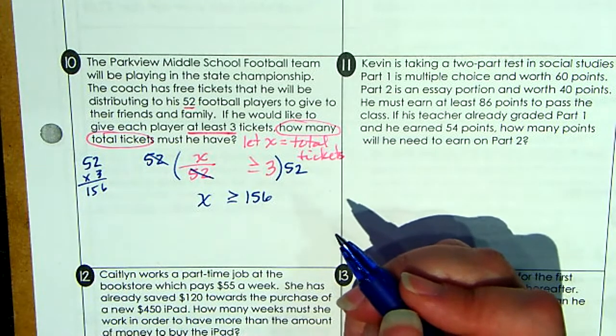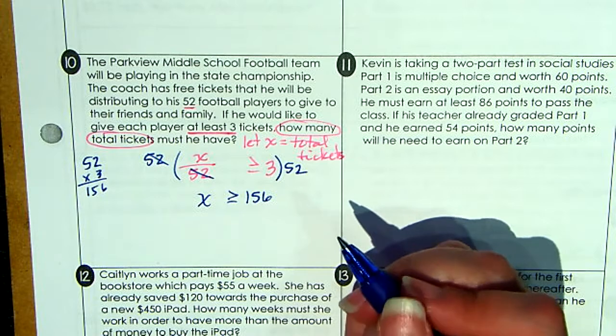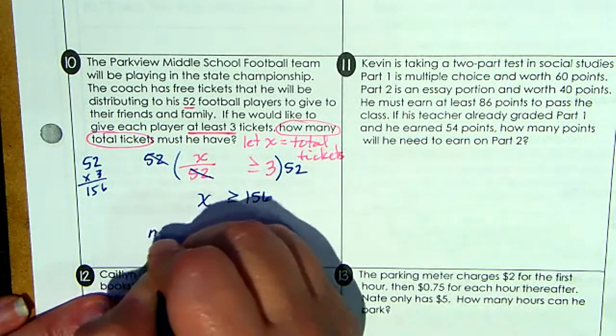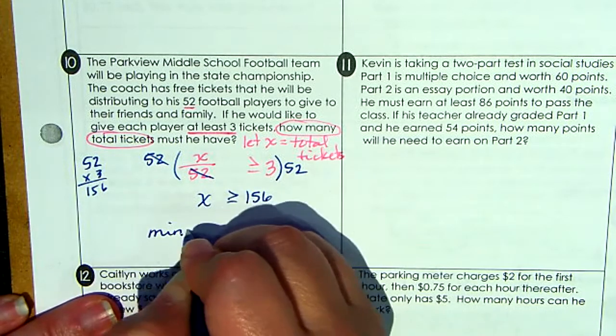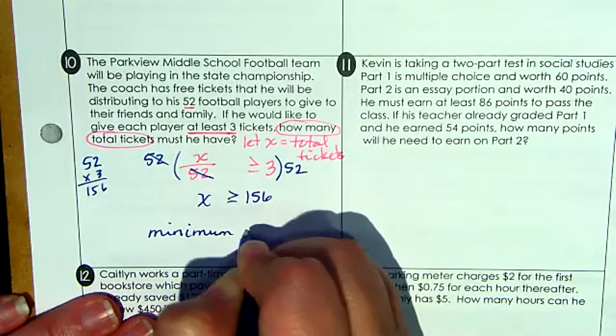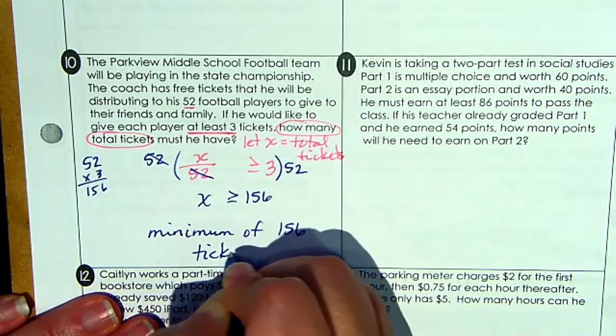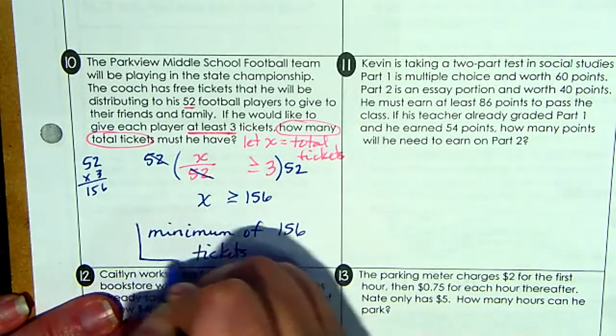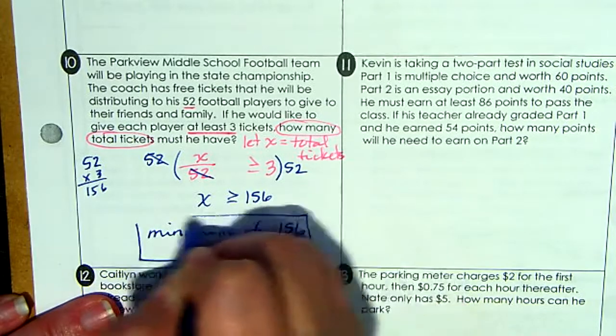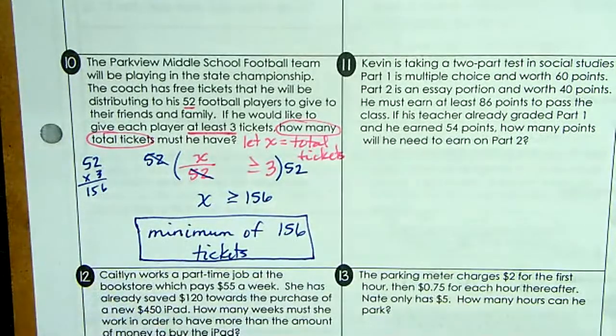Now I've got to talk about what this means. That's the answer, yes, but I've got to describe this in words. So this means he's got to have a minimum of 156 tickets. Since it's a word problem, you have to have this description of what the answer is describing. Okay, next example.